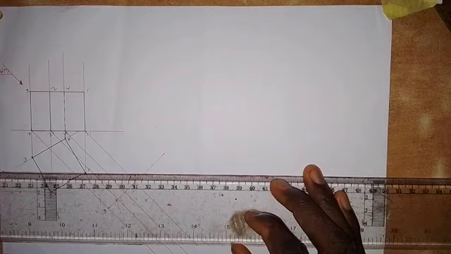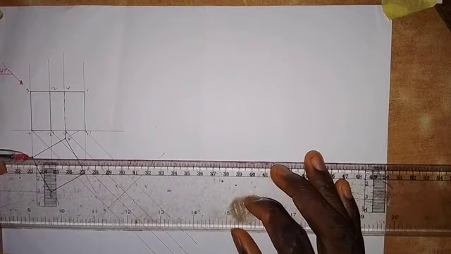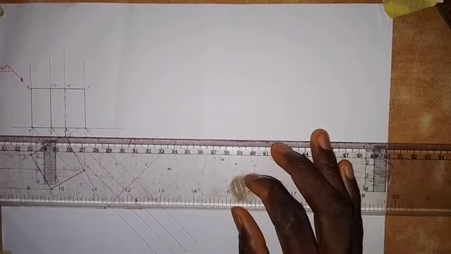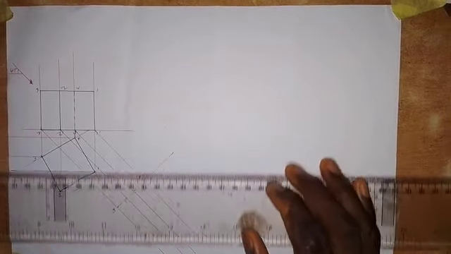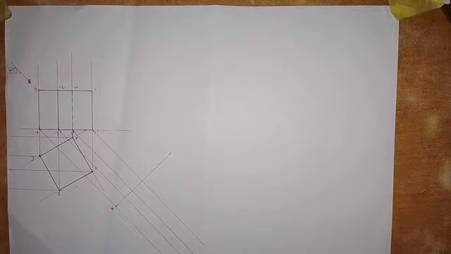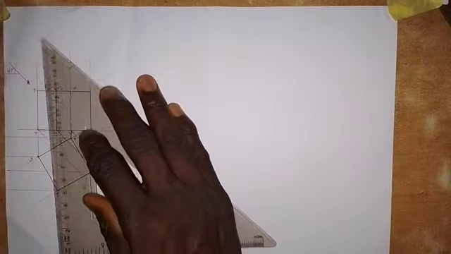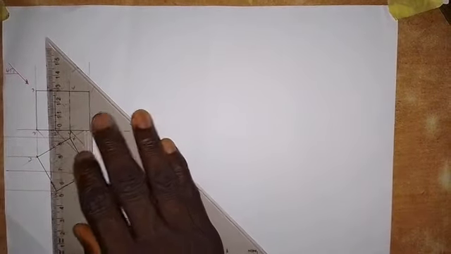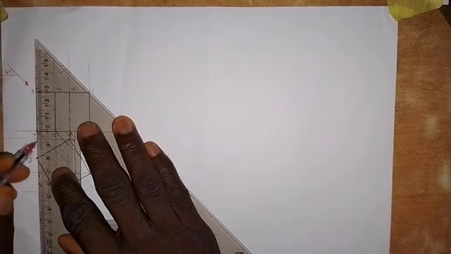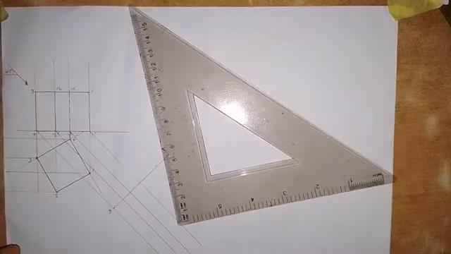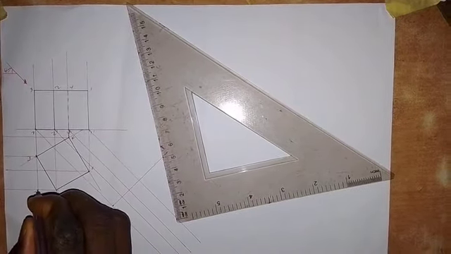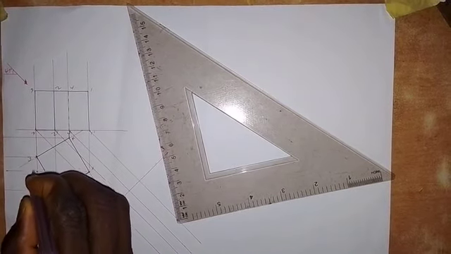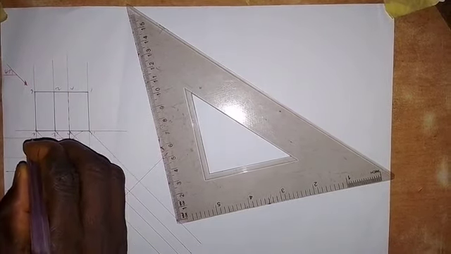Okay, so from point 3 we draw a horizontal line, and from point 4 we draw a horizontal line to this side. Now, having done that, this vertical line that I've drawn here, I'm going to complete it like this. Alright, so now looking at this, this point is point 2, this is point 1, this is point 3, while this one is point 4.